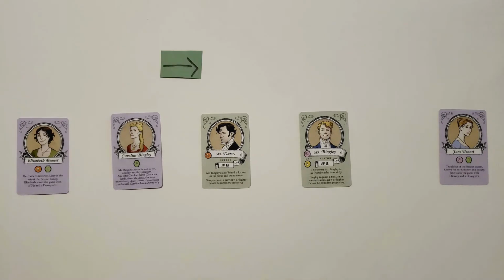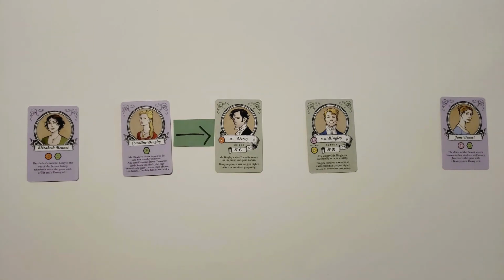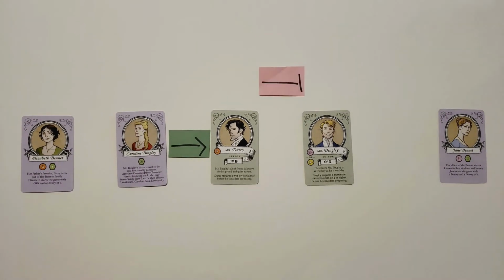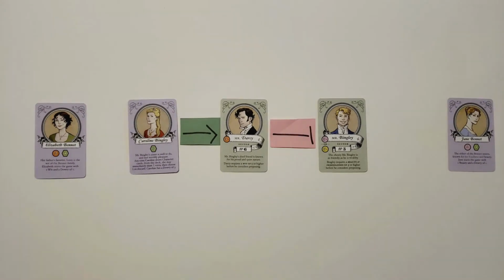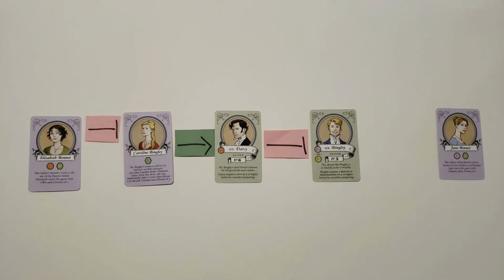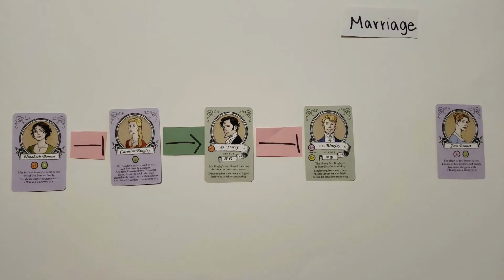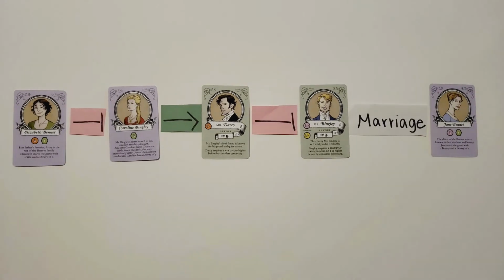In this pathway, Caroline activates Mr. Darcy, who in turn represses Mr. Bingley from marrying Jane. However, Elizabeth represses Caroline, which ultimately would result in Mr. Darcy not being able to repress Mr. Bingley, thus resulting in his marriage to Jane.